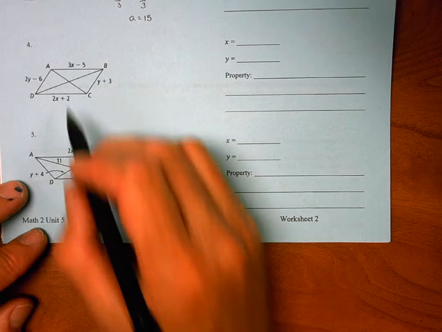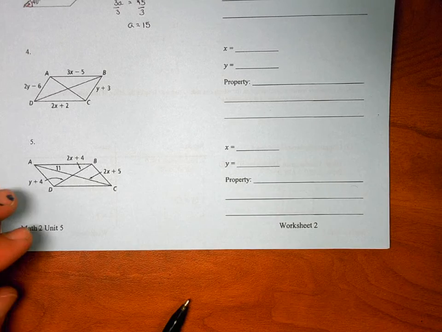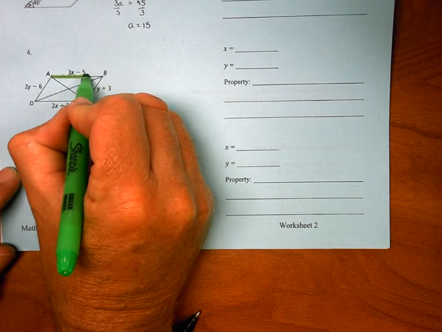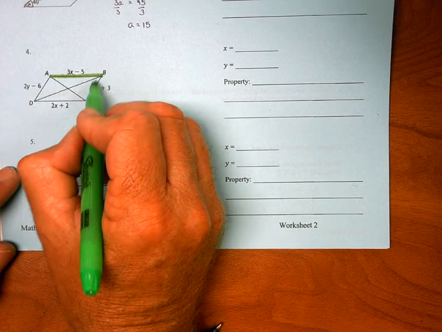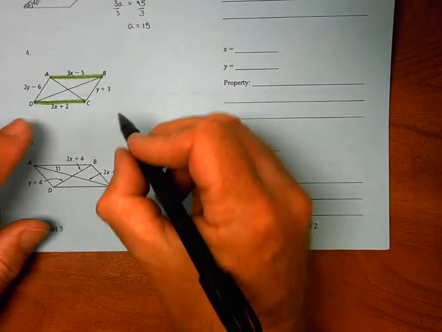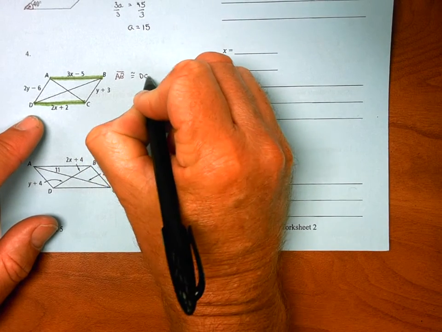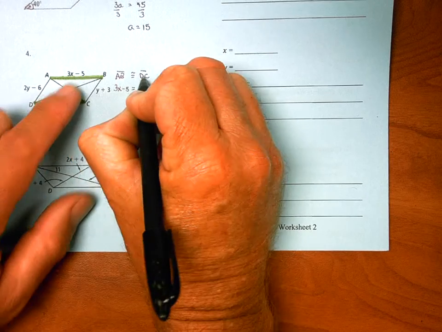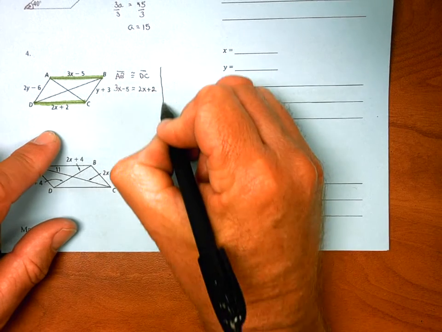Now, number 4, we have an x and we have a y. So we're going to have to create 2 equations here. So if you notice, when we're talking about number 4, we have side AB, which is represented by 3x minus 5. I know that the opposite side, if a shape is a parallelogram, and this is, I know the opposite sides are congruent. So that means that side AB is congruent to side DC. Okay, so that means based on that, I could generate the equation 3x minus 5 is equal to side DC, which is 2x plus 2. So that's the equation that I could generate in order for me to solve for the variable x.